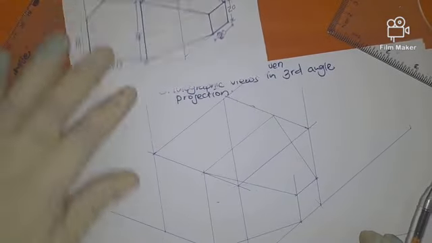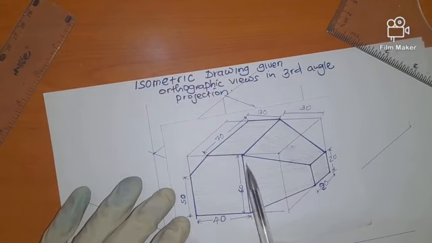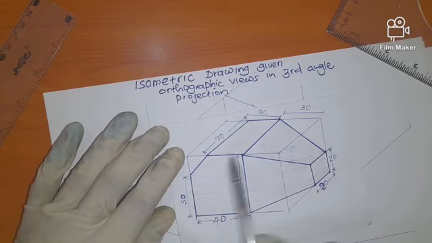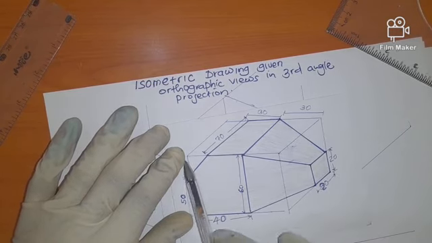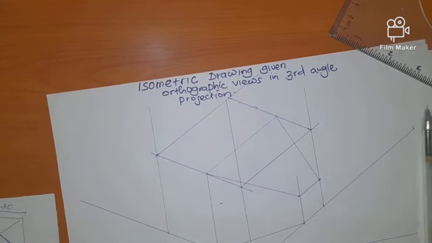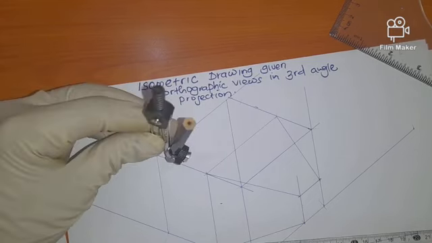Just bring here, because the reason as to why I'm saying it is 10 is because if you take 60 minus 50, you get 10. Then from here up to here, it is 70 minus 60, you get 10. So it is 10, 10. So we cut 10. We bring our T-square or measuring instrument, that is a ruler. Then you cut 10.